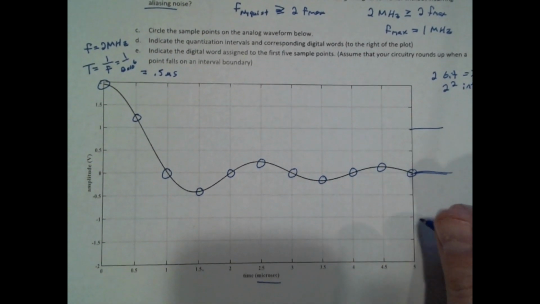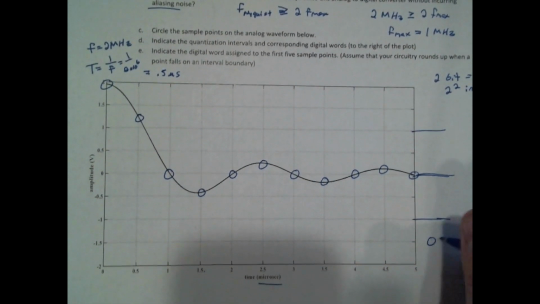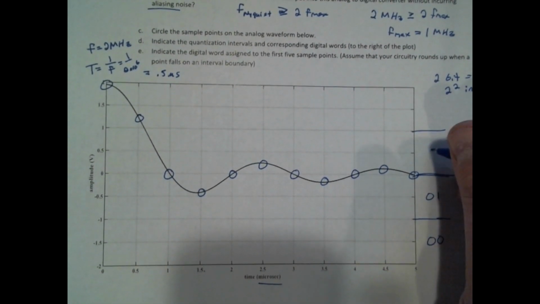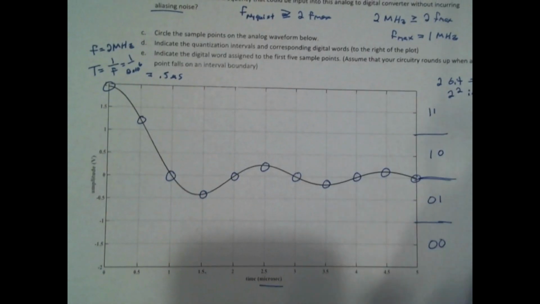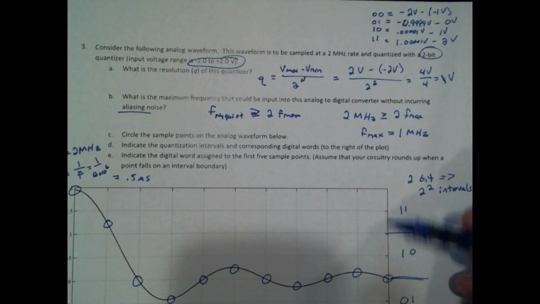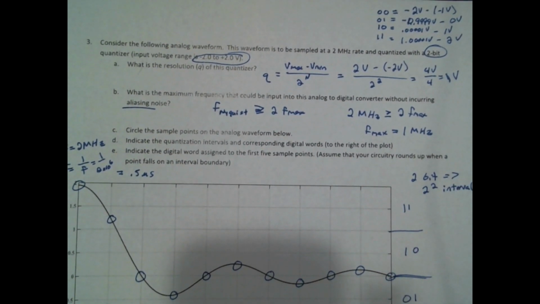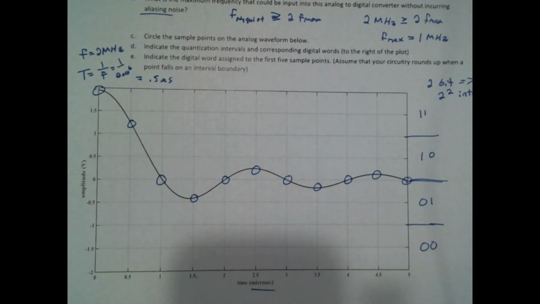And if we divide each of those intervals in half again, that gives us 1, 2, 3, 4 quantiles. We'll label them 0 0, 0 1, 1 0, and 1 1. That gives us the same range that I talked about before, which is that this 1 to 2 volt range is 1 1. This 0 to 1 is 1 0, and so on and so forth. So that's it for part D.